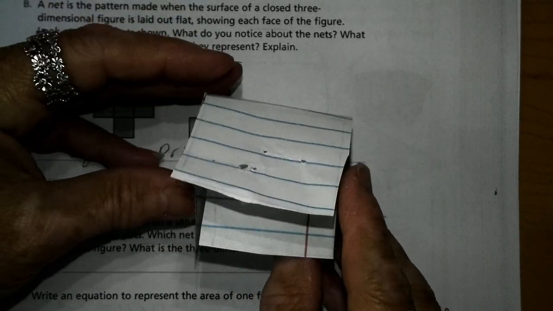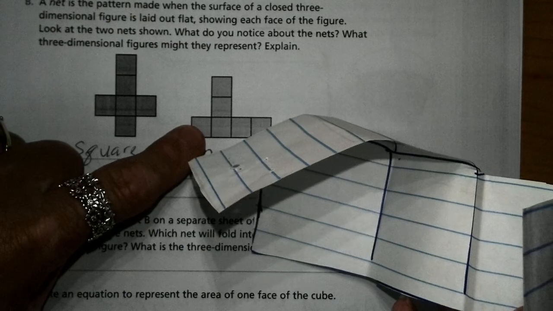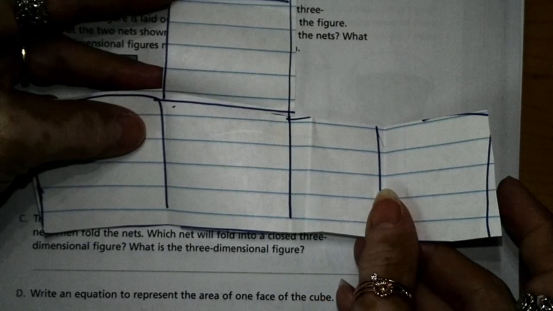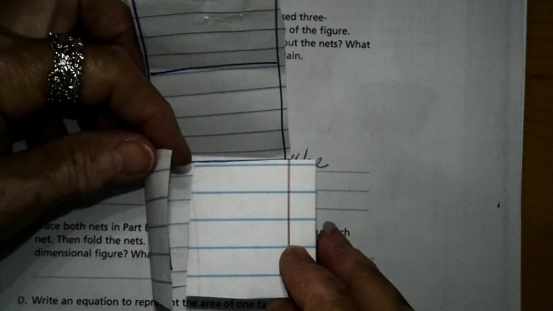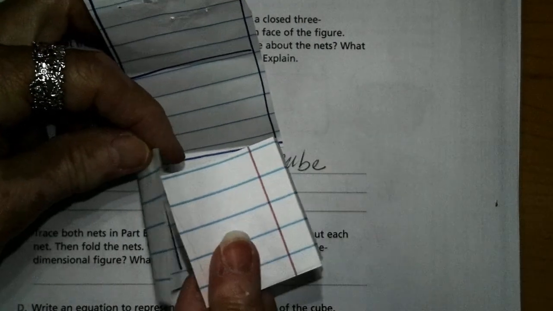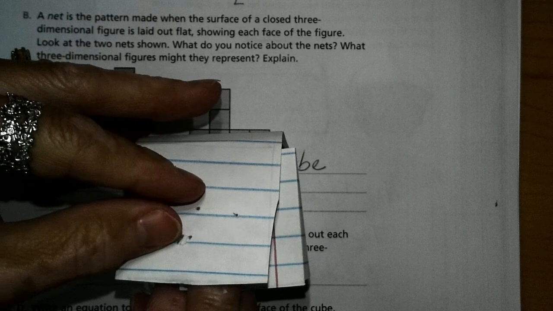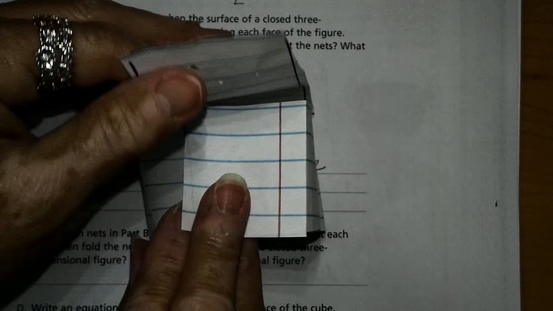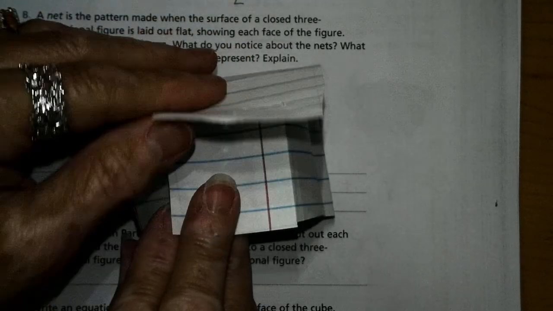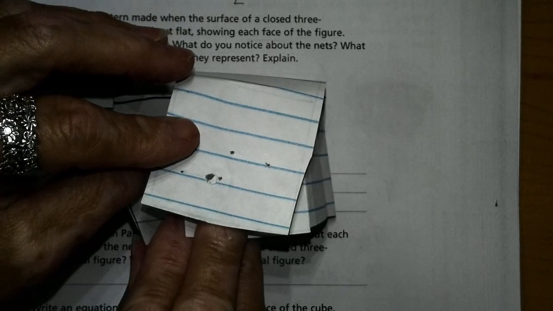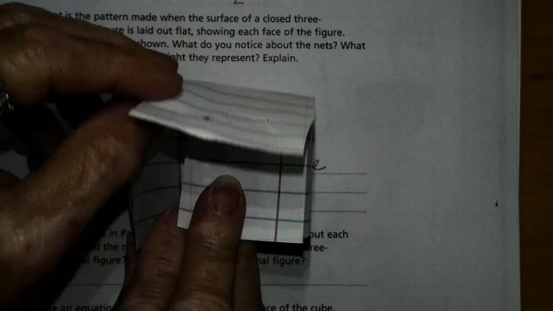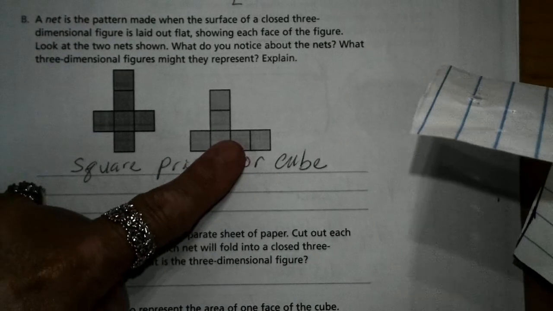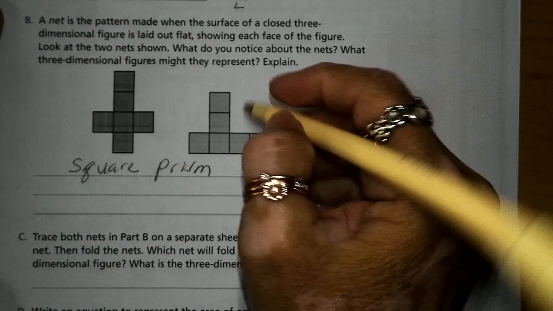So if you notice this net right here, it looks like it would create a cube, but if I fold it together, this top part overlaps with a piece that is already there. So even though it looks like a cube, this net does not form a cube.